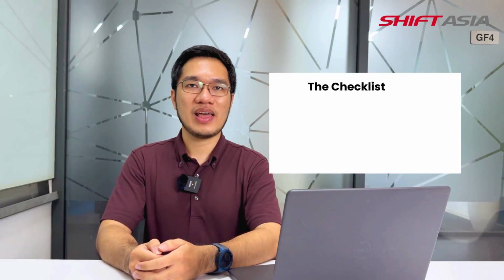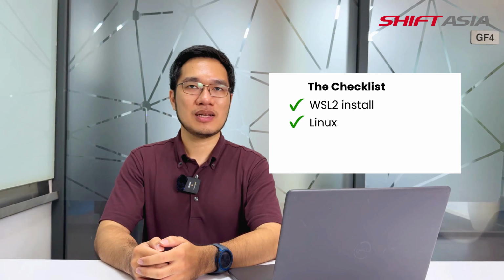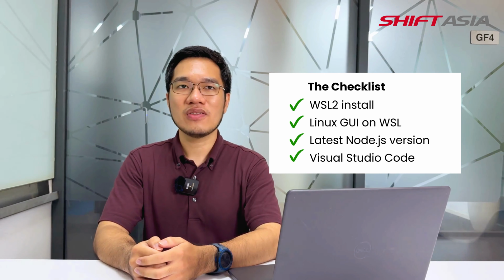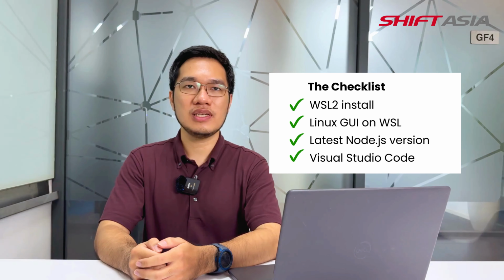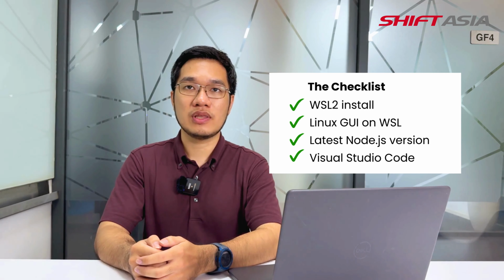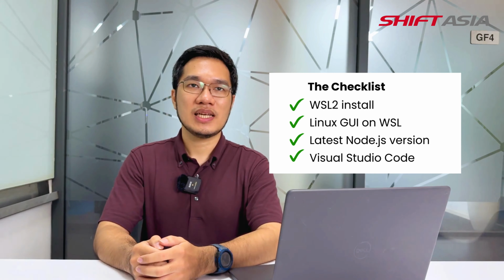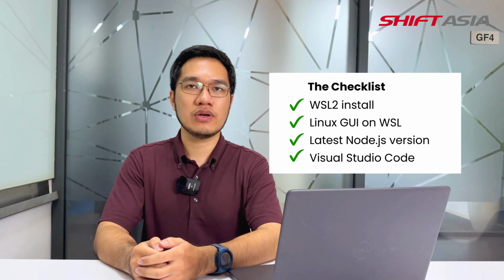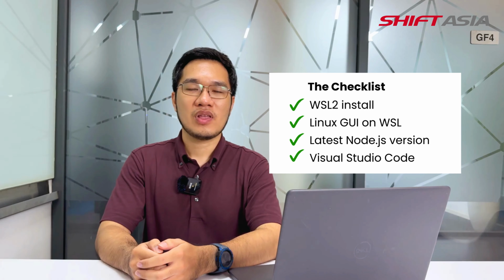Okay, firstly, checklist. You will need to ensure that WSL2 is set up on your Windows machine. Make sure you meet the prerequisites to run Linux GUI apps on WSL. Ensure that the appropriate Node.js version is installed on WSL. And lastly, make sure to use version 1.99 of Visual Studio Code or later. All the instructions are listed here on the Microsoft website, so check it out before you start.